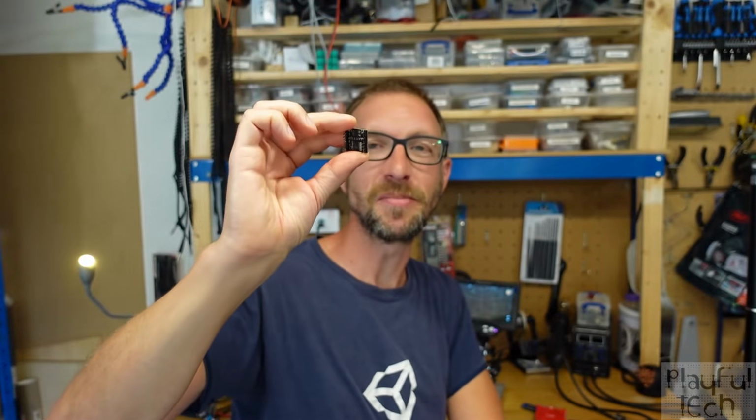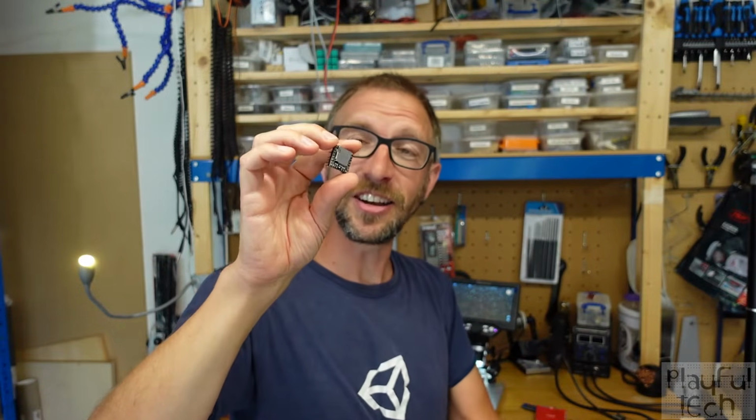Now let's start by looking at this. This is a DF Player Mini MP3 module. Loads of electronics projects on the internet, including many of my previous projects on this channel, use these modules. They first became available about 5 years ago, I think, and there's lots of reasons to like them.